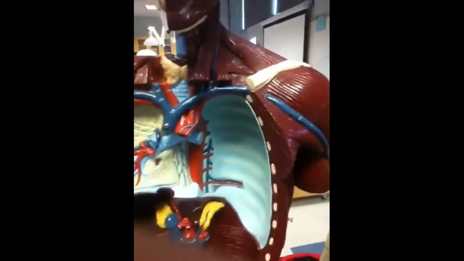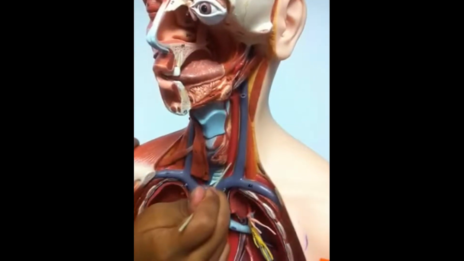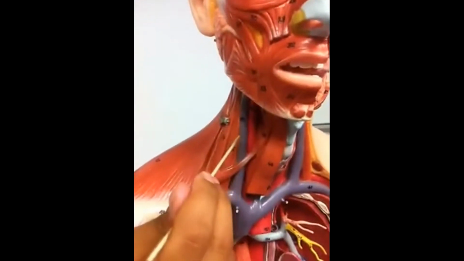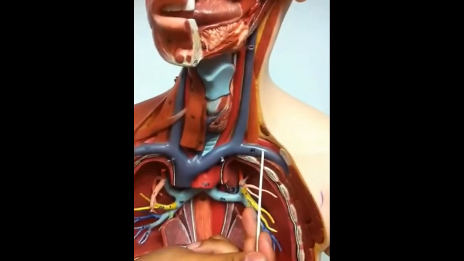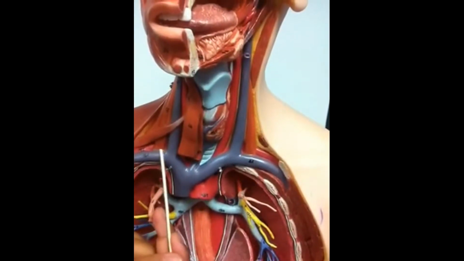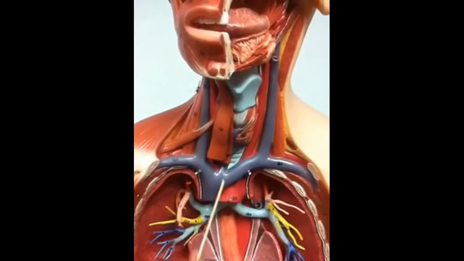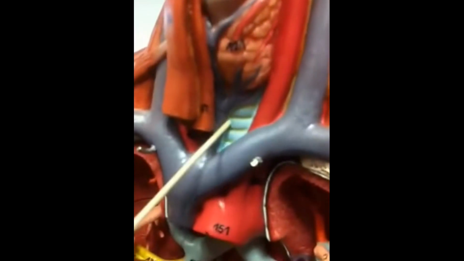Cephalic, axillary. And then axillary down there. External jugular vein, carotid artery again, and the other external jugular vein. Then you have the subclavian vein, that's the left subclavian vein, and the right subclavian vein. And then you have the internal what? Jugular. Oh, the internal jugular, right.